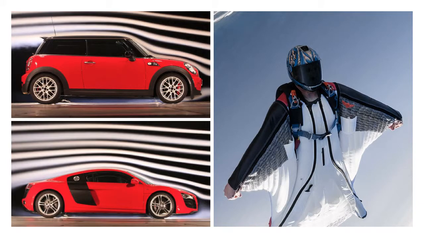Okay, so what was happening? What was the force pulling this object down? Gravity. What was the force pushing it up? It was drag. You could say that it was the force of air on this object.